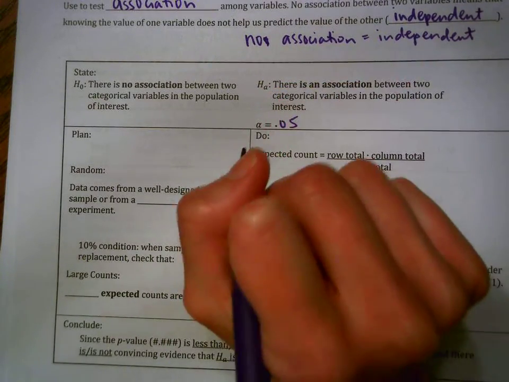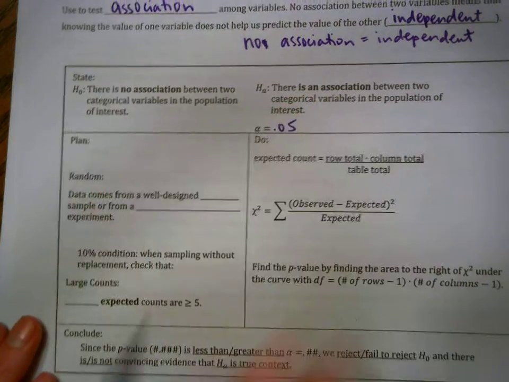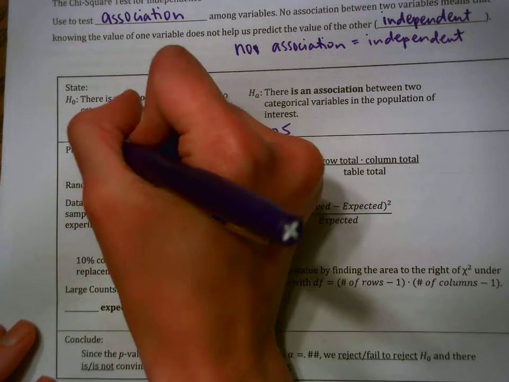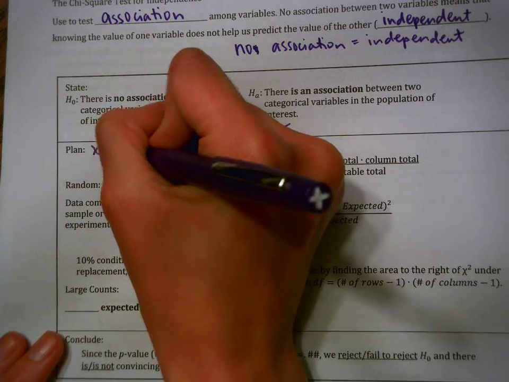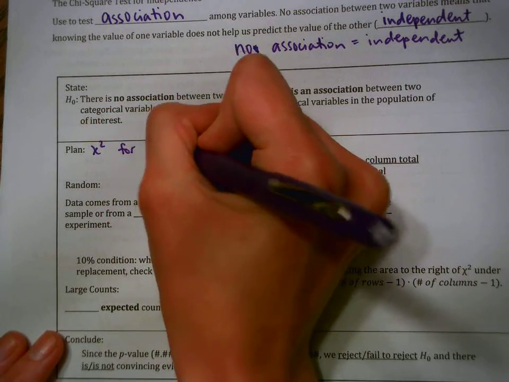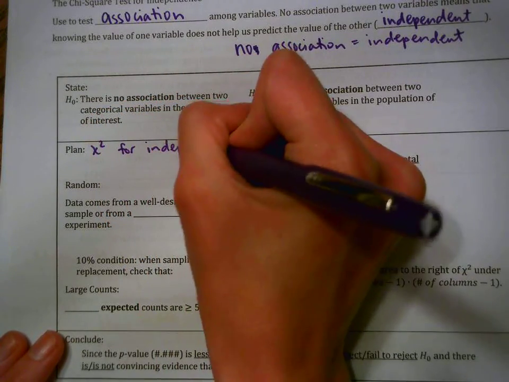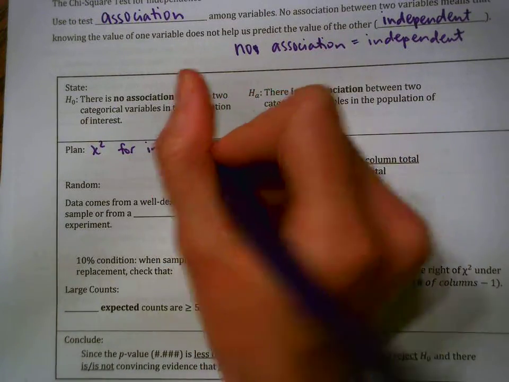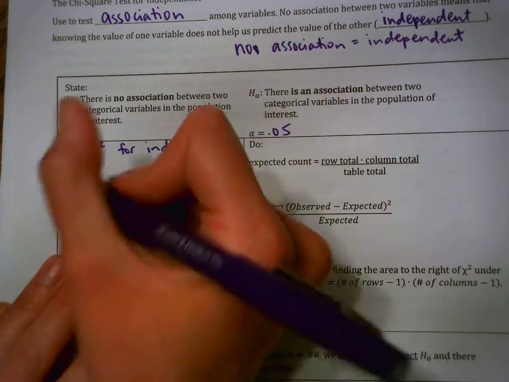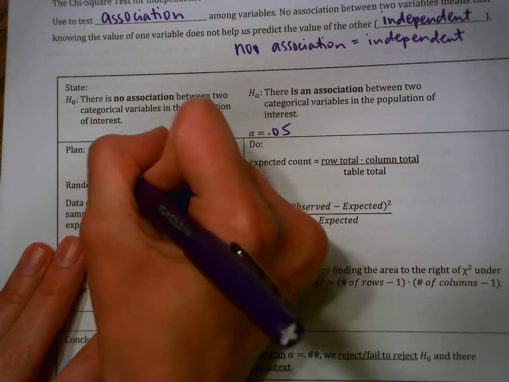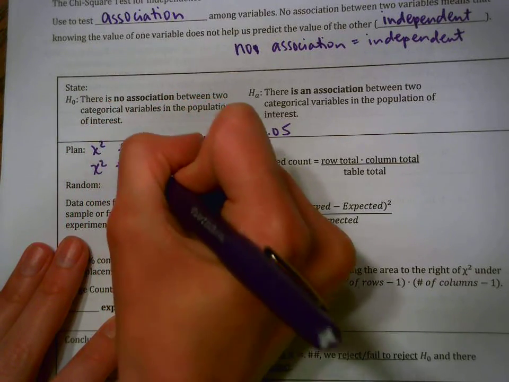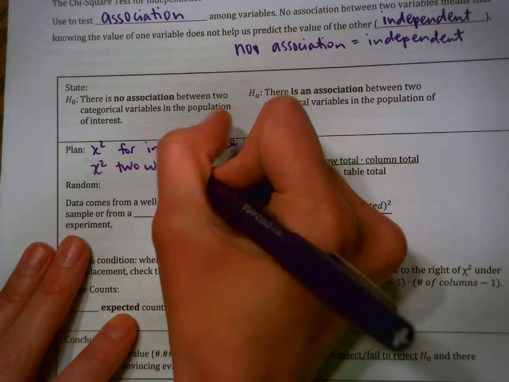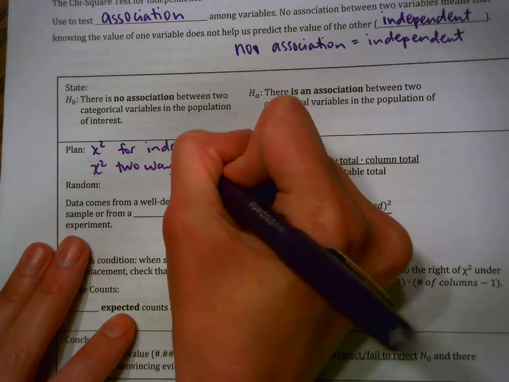So our plan, the official name would be chi-square test for independence. But again, there's a broader term for this. Any chi-square test that's using a two-way table, you can call it chi-square two-way test, which is the same thing we wrote for homogeneity, because these are very closely related.